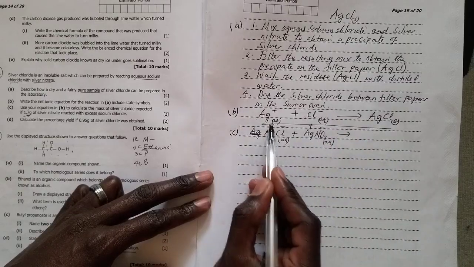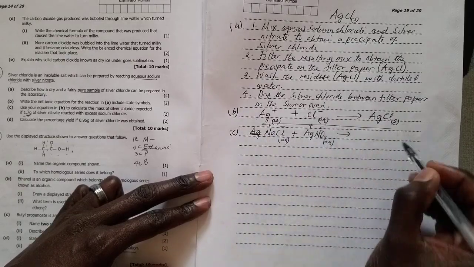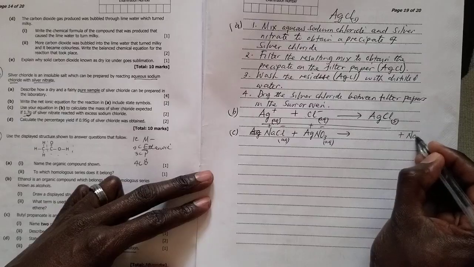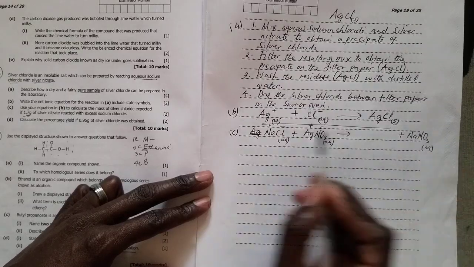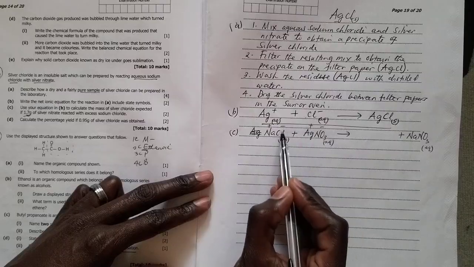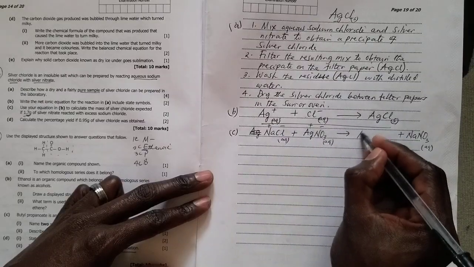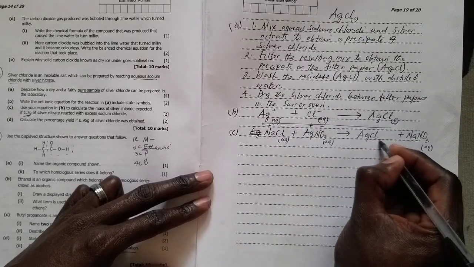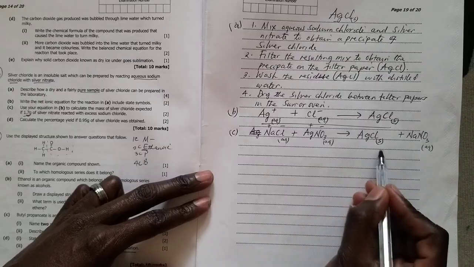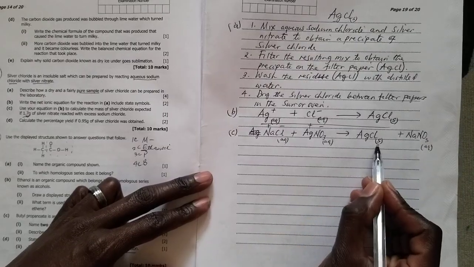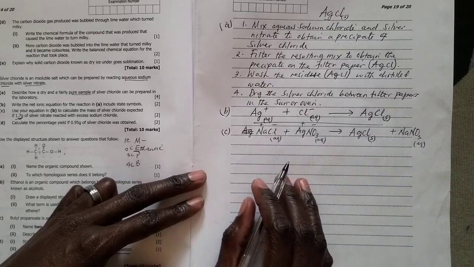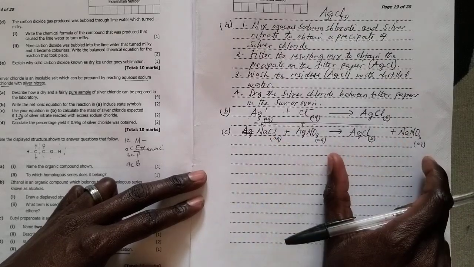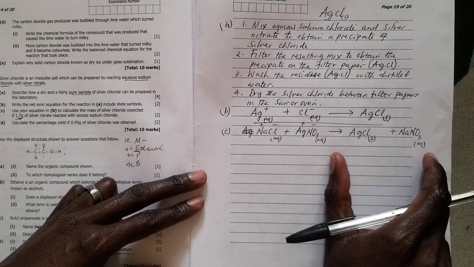So the one which is positive combines with the one which is negative, and that produces sodium nitrate as one of the products that you're going to have. Then the silver, which is positive, combines with the negative, and that gives you silver chloride, which is a precipitate. So give it a solid state there. You can see it's not complicated how to obtain the result. So is this equation balanced? Well, it actually is self-balanced.